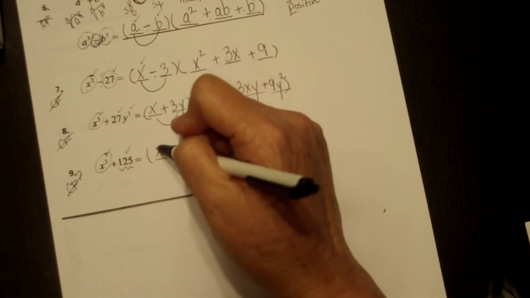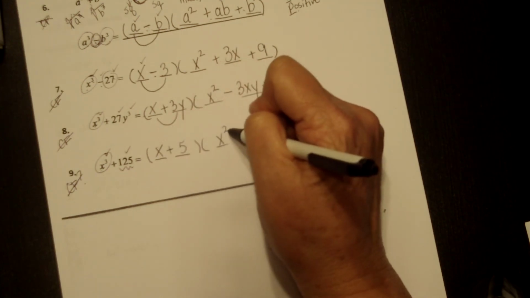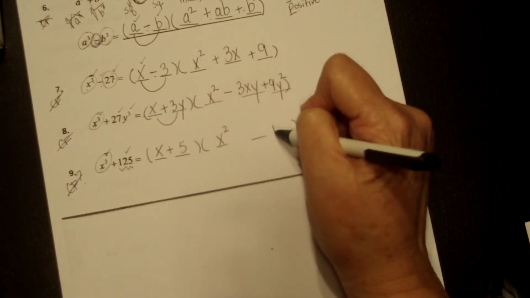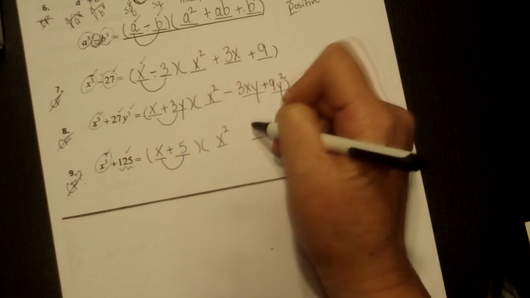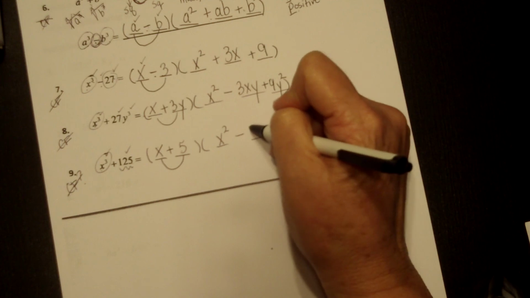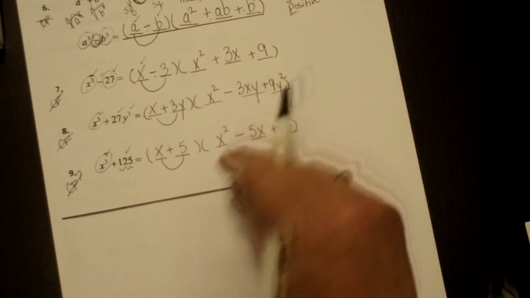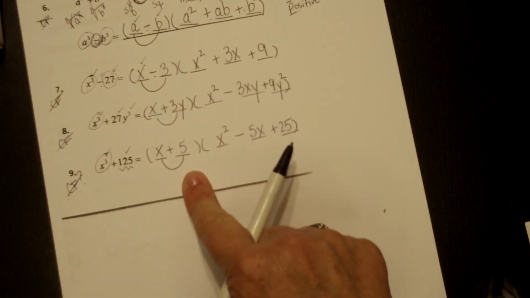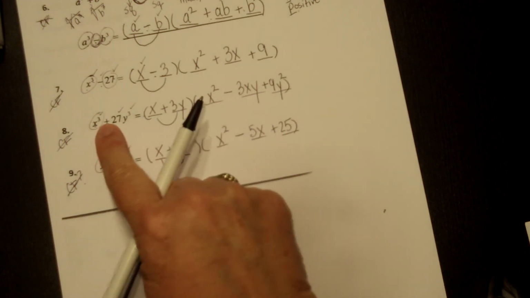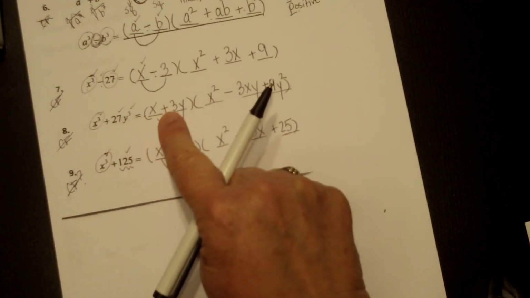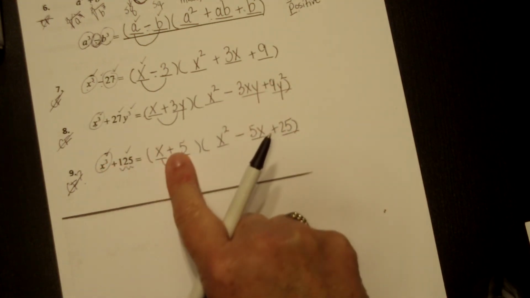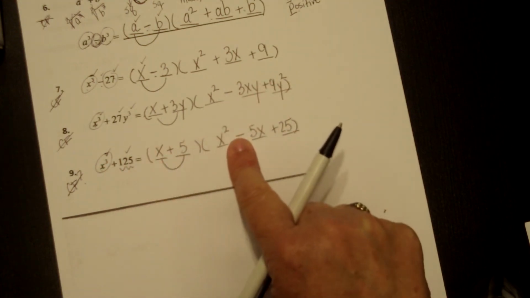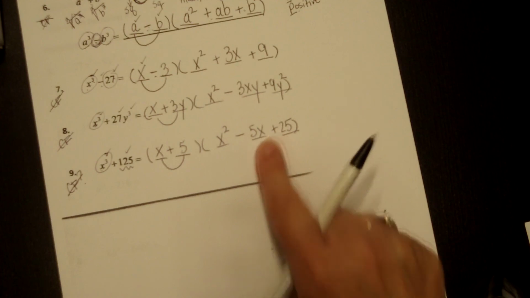Okay, we're going to square the x. We get x squared. We're going to square the 5. We get positive 25. We're going to multiply. We get 5x, but we're going to change it to negative 5x. So let's check the last two and make sure our signs are right. It should be the same, then opposite, then always positive.